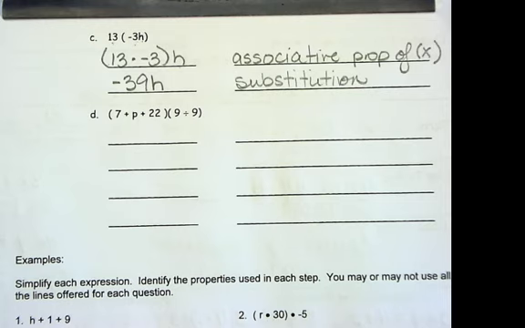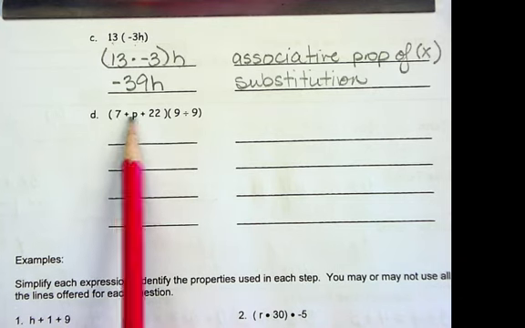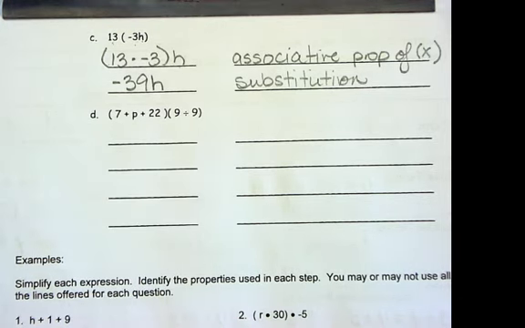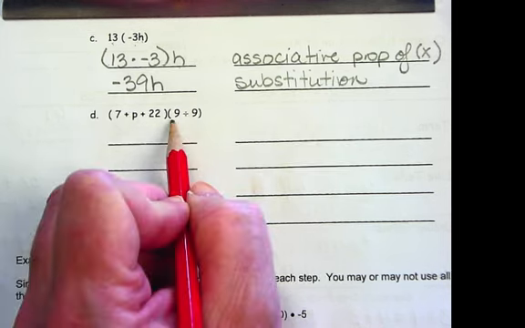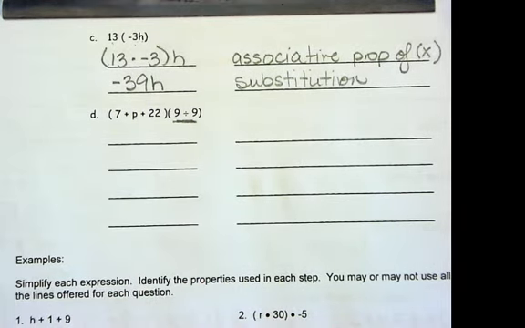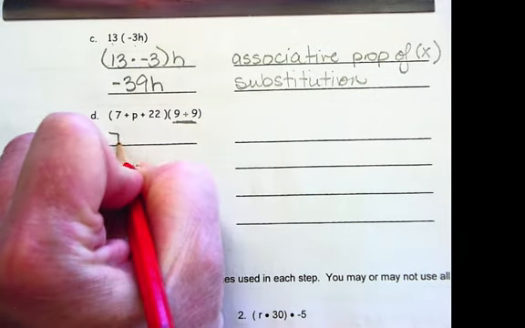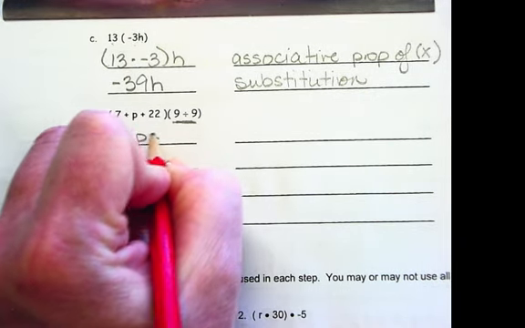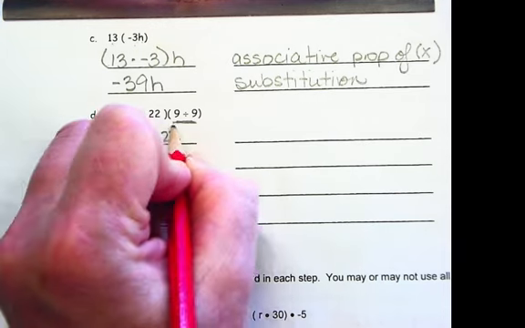Okay, number 9 has a few more steps. Lots of things I can do. The thing that I need you to understand is that you have to do one step at a time. You can't do more than that. So I'm actually going to do this first, but I could have simplified the front first. It's really my choice. So I'm going to go ahead and do 7 plus p plus 22. Got to keep that in the same order.